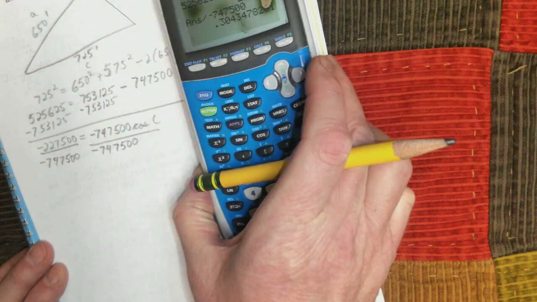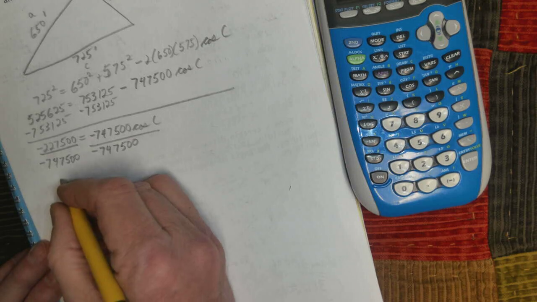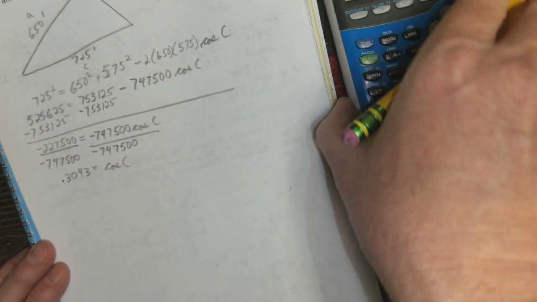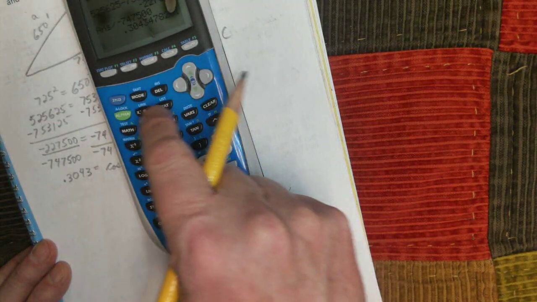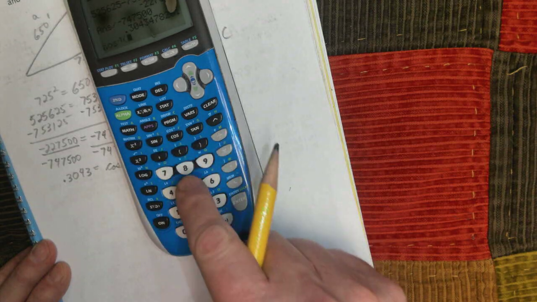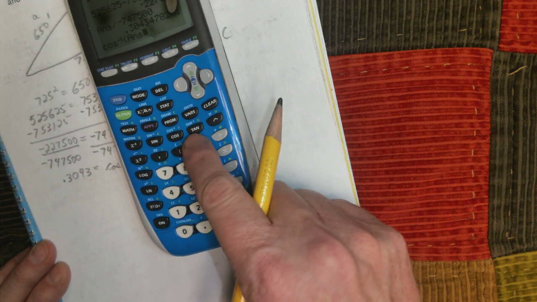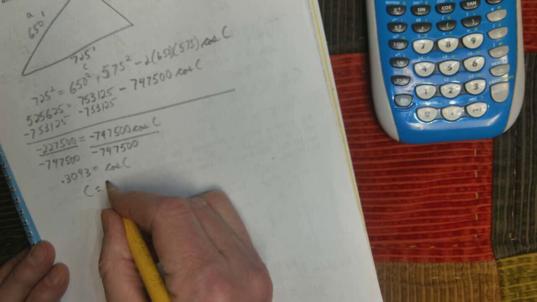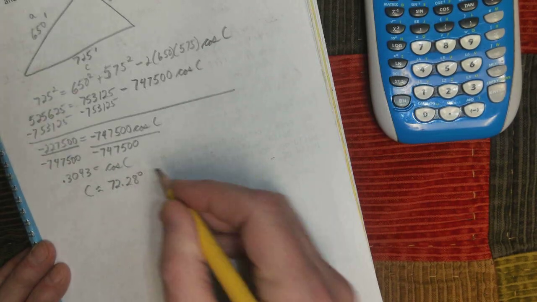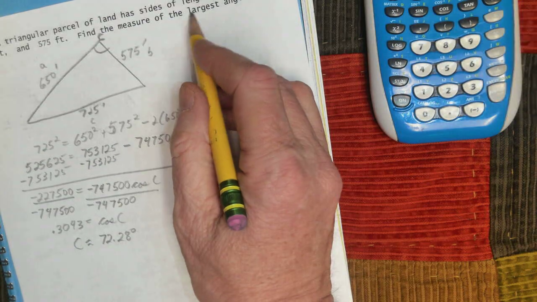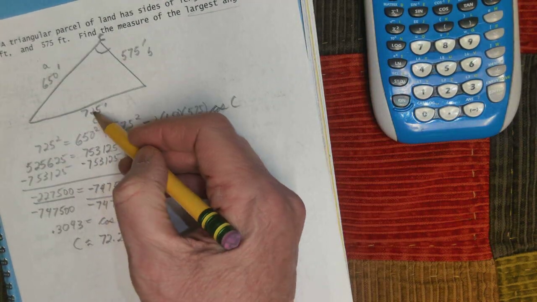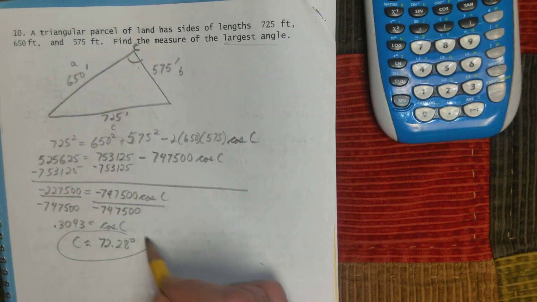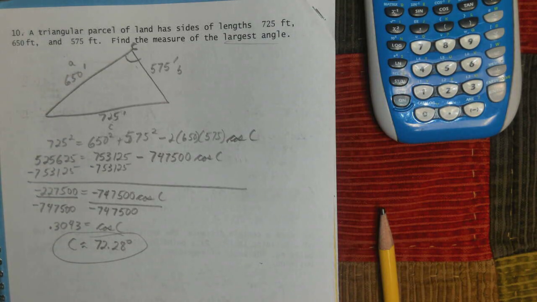I get 0.3043, which is the cosine of C. And I'm going to go inverse cosine of that. 72.28 degrees. C is approximately 72.28 degrees. And I don't have to solve the whole thing because all it asked for was the largest angle. I chose the angle opposite the 725, because that's the longest side. The longest side is opposite the largest angle.